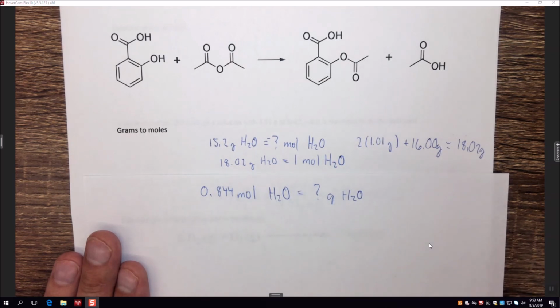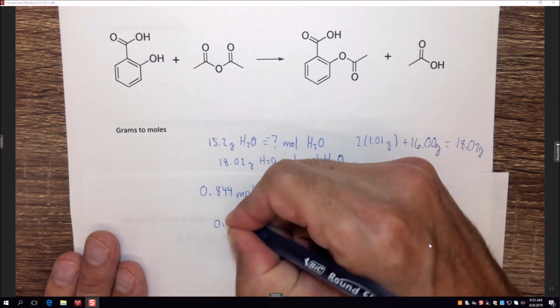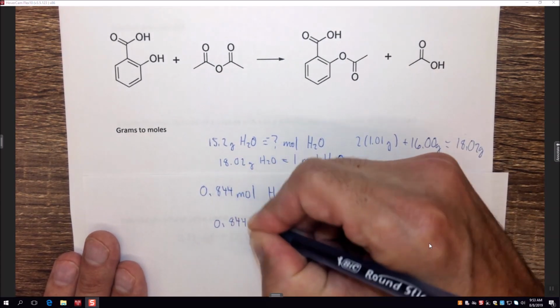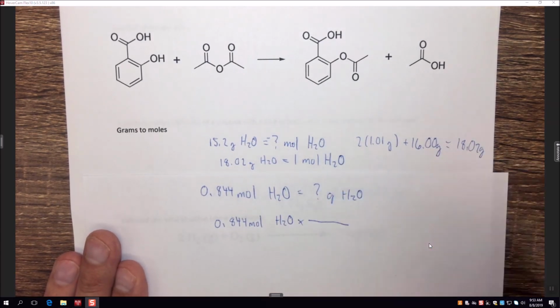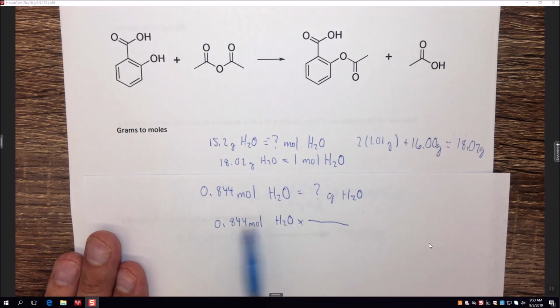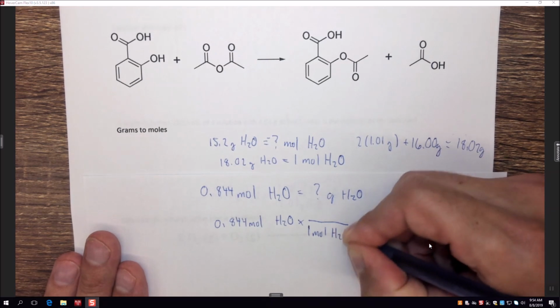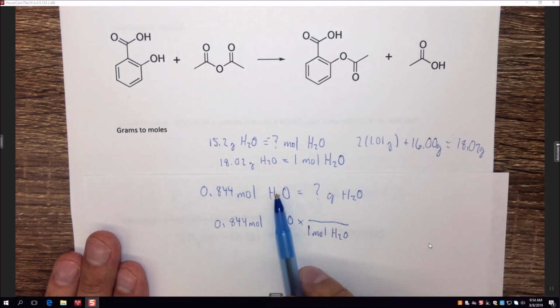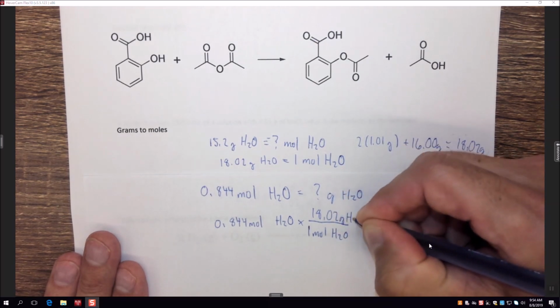So if we want to convert from grams to moles or moles to grams, we always use molar masses. In this case, we have 0.844 moles of water times, and now I want moles of water on the bottom so that moles of water will cancel out. So I put 1 mole of water on the bottom, and on top, I put 18.02 grams of water.